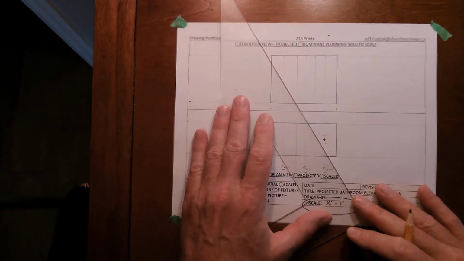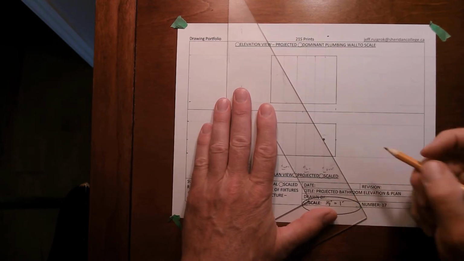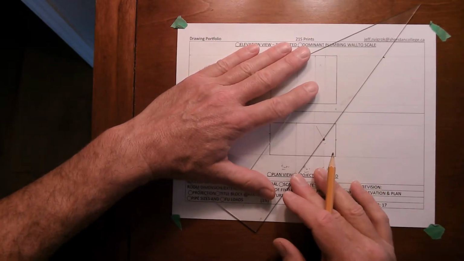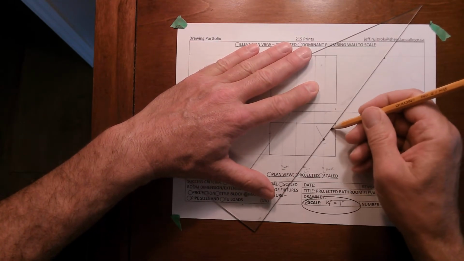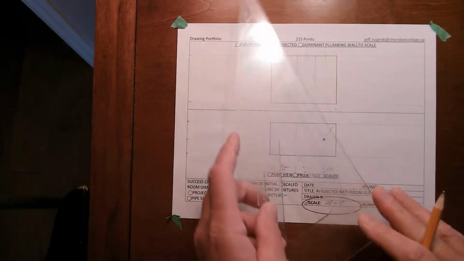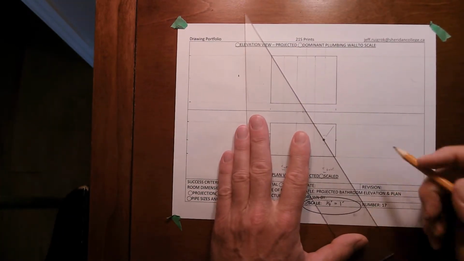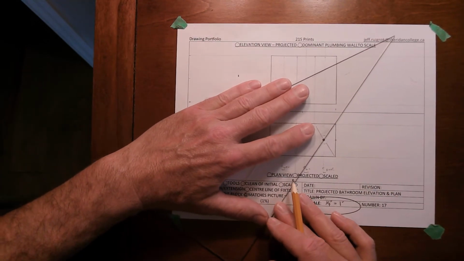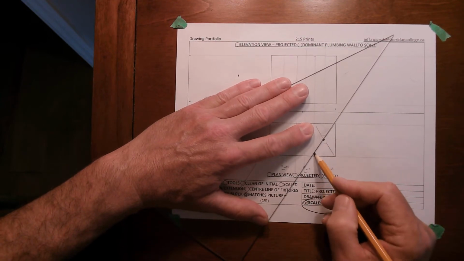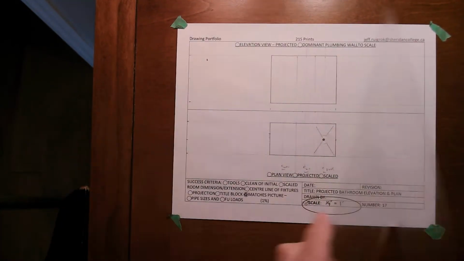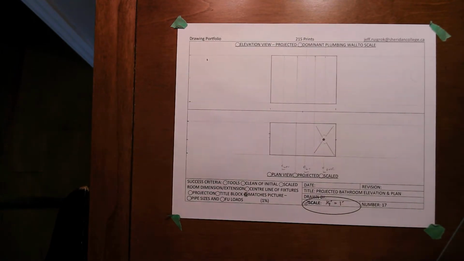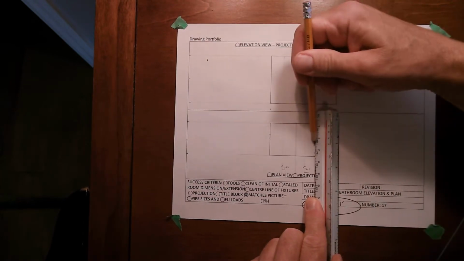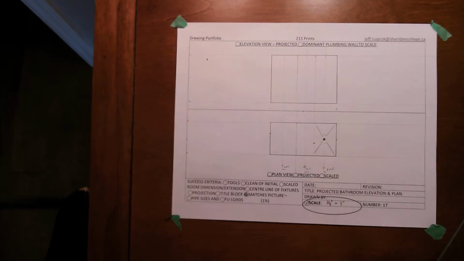Remember, this is the plan view. So to show a shower drain, you can show your slope on the floor just by drawing a line to the corner, partial line. And that shows that it drains to that center point. My shower door happens to be 3'6". Sorry, doorway.